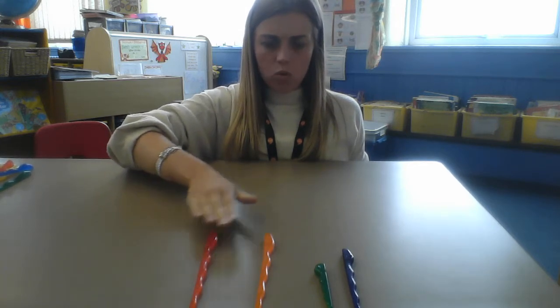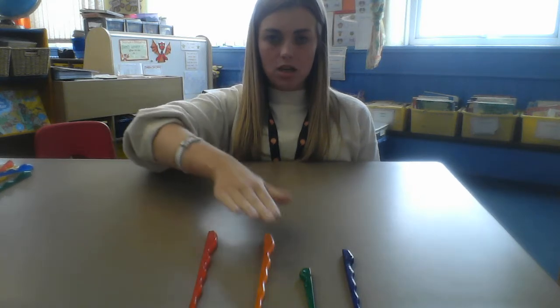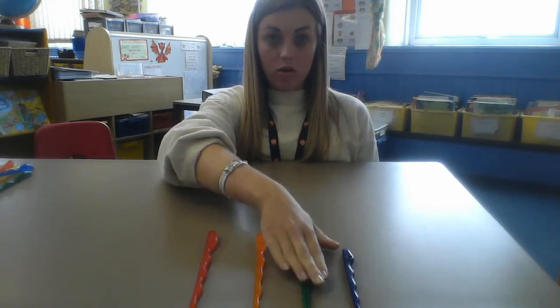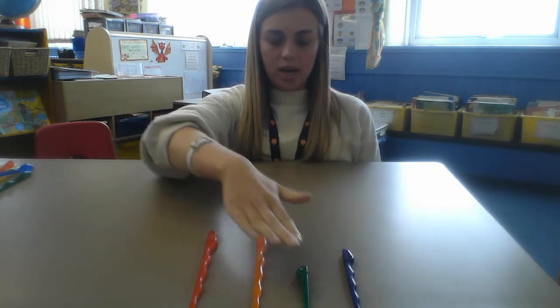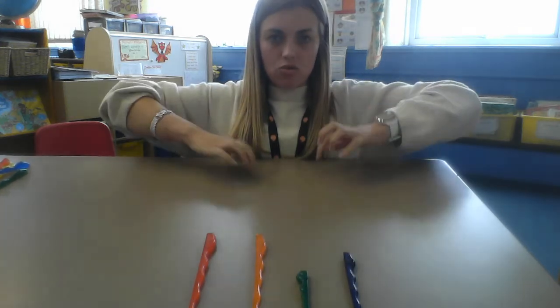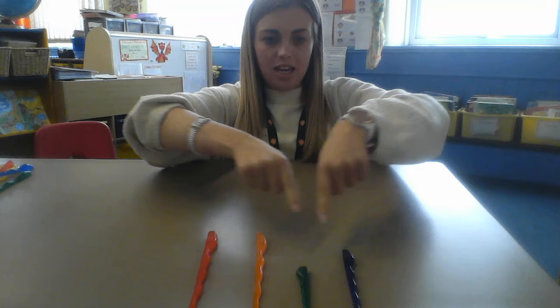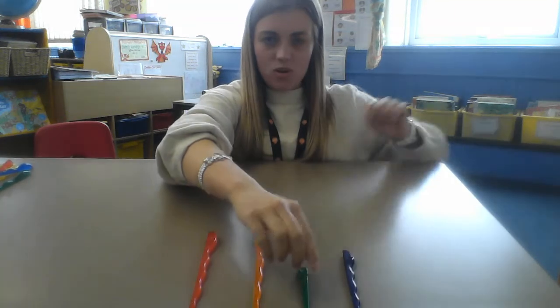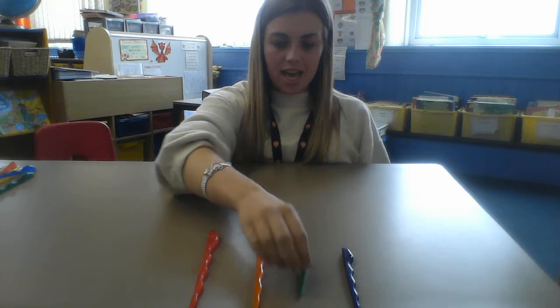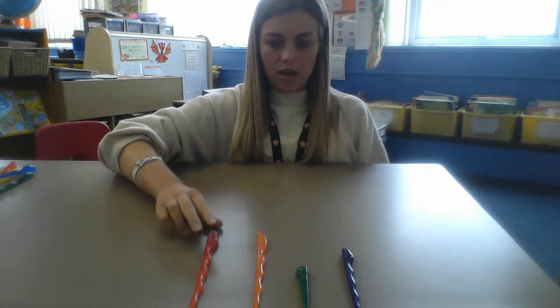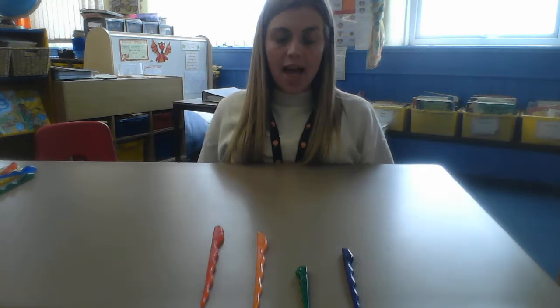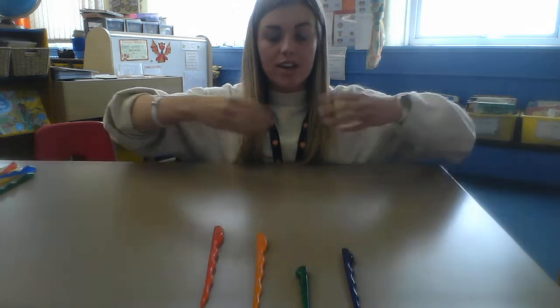Tell me, which one is the shortest snake, please? Which one is the shortest snake? Red, orange, gwyrdd, green, or purple? Coch, oren, gwyrdd, ta piws. Drum roll, it is the green snake. So the green snake is the shortest snake, okay? The shortest snake.